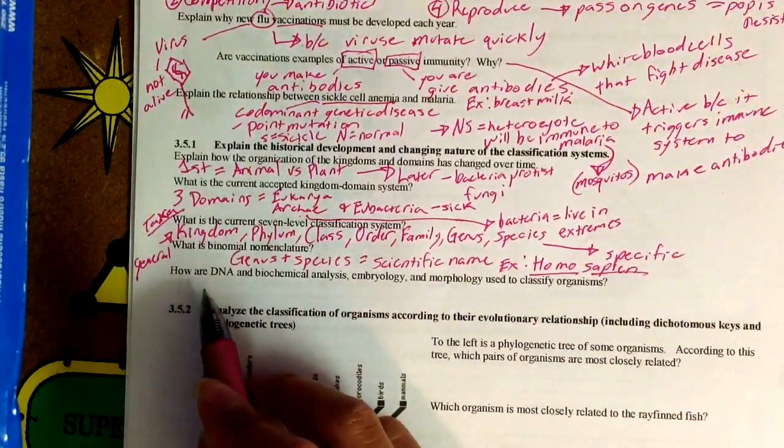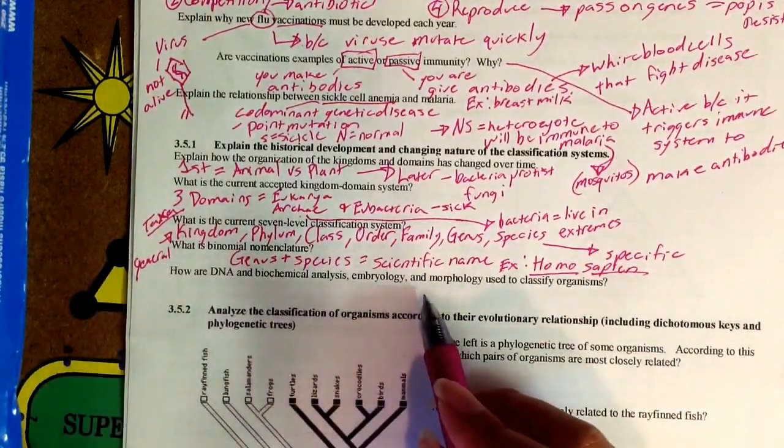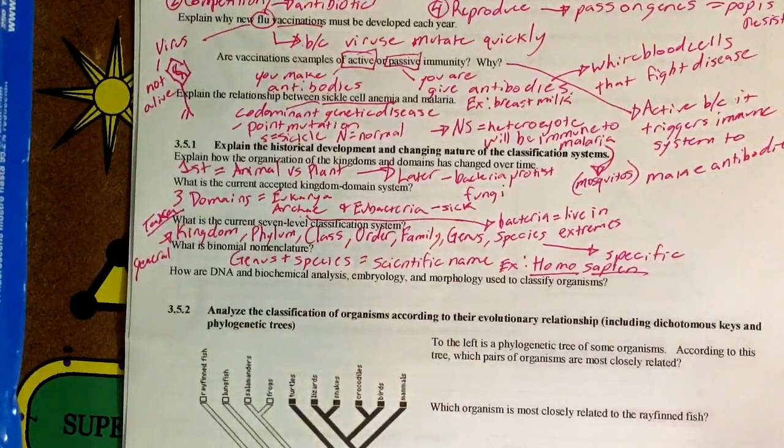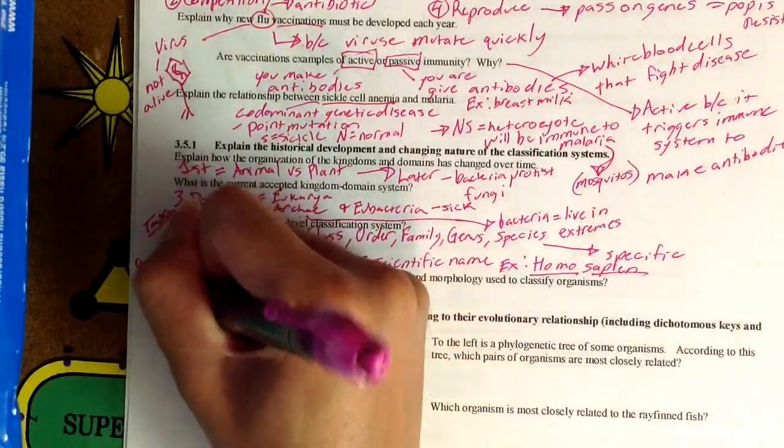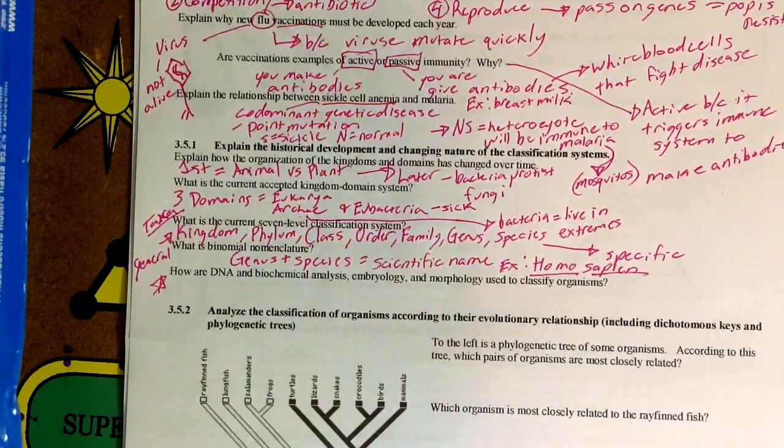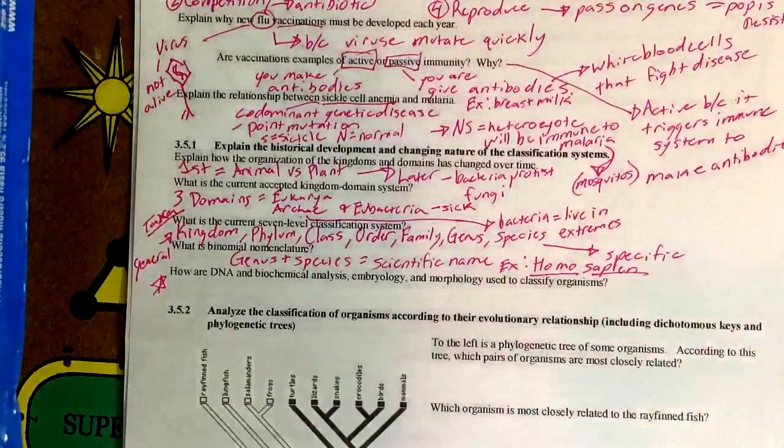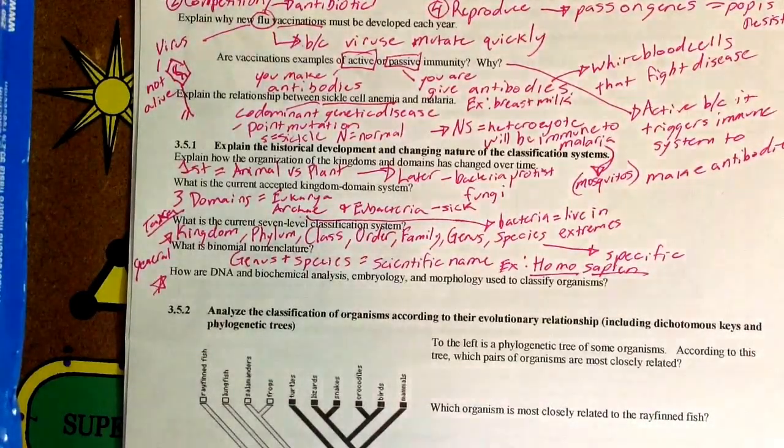Next, how are DNA and biochemical analysis, embryology, and morphology used to classify organisms? I do want you to do this on your own. Remember that if this is our last day of the review sheet for you, then you do want to make sure you finish the rest. If you have any questions, please make sure you email me before your exam day, and I'll be able to answer those questions for you. But that's going to be all for today.